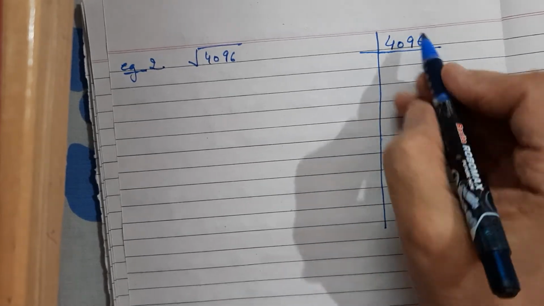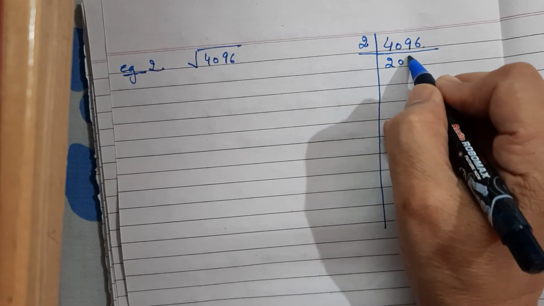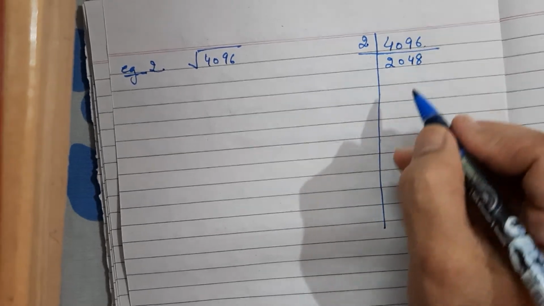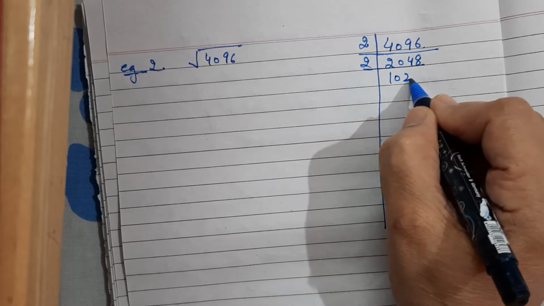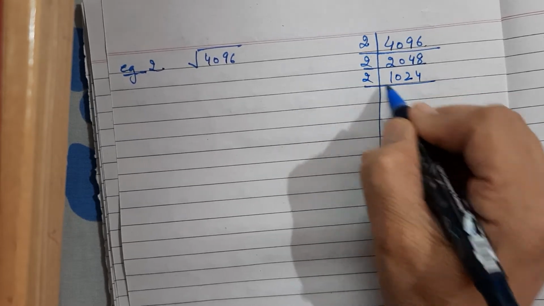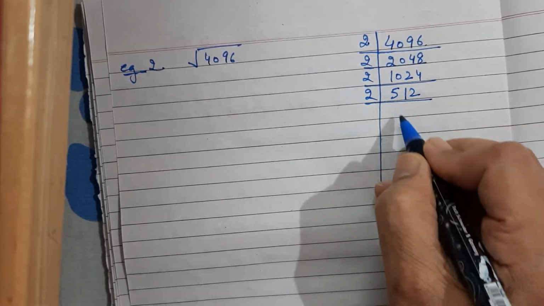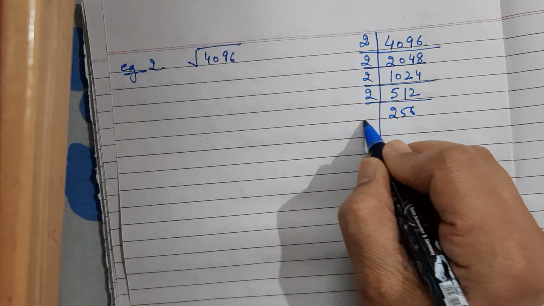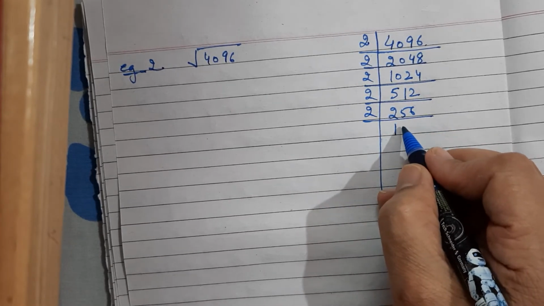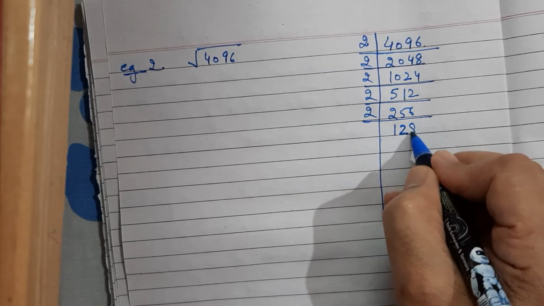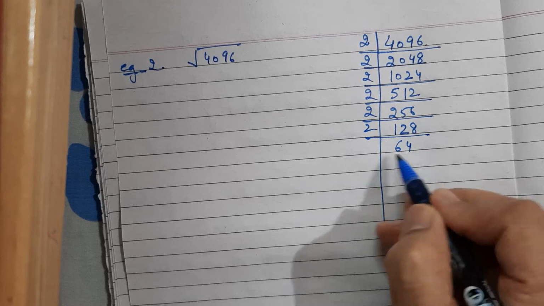Now, an even number is divisible by 2, always start from 2. 2 2048s are 4096, then 2 1024s, 2 512s, then 2 256s, again 2 128s, 2 64s.